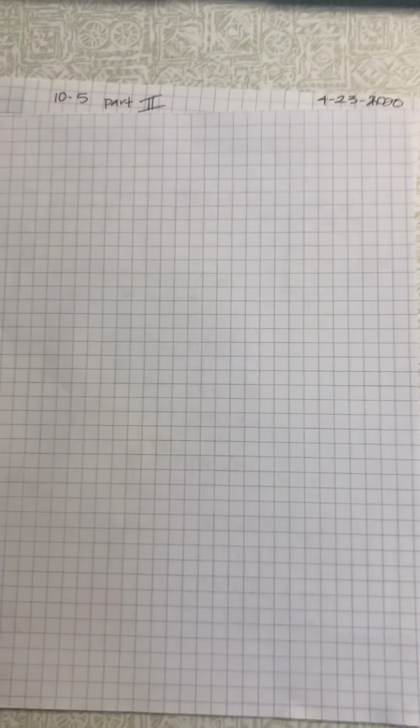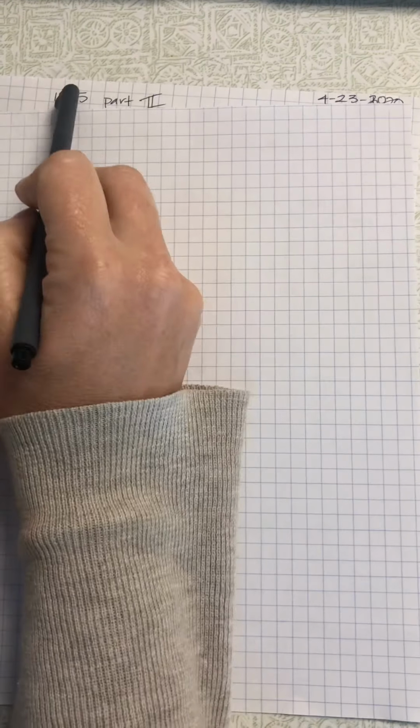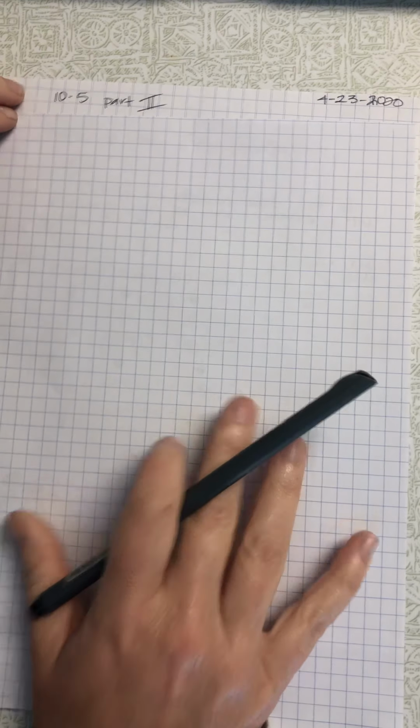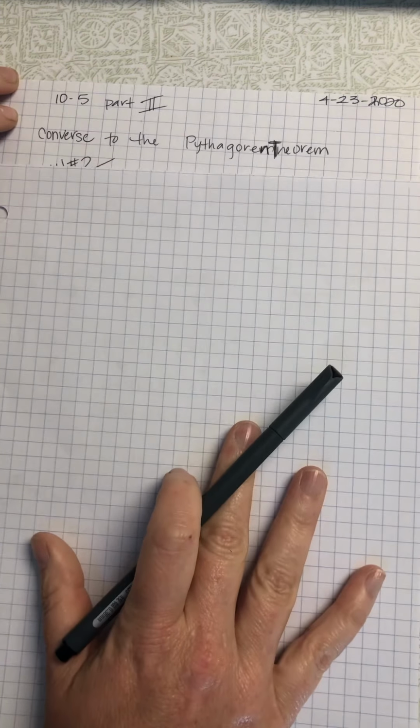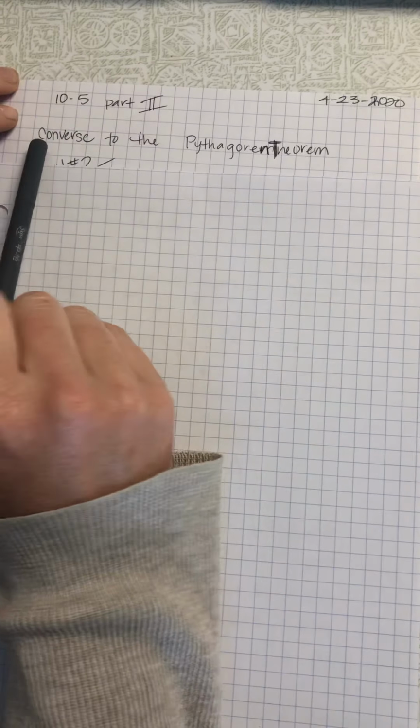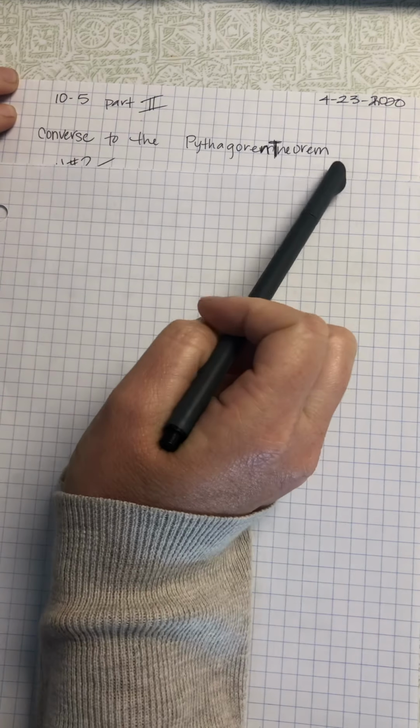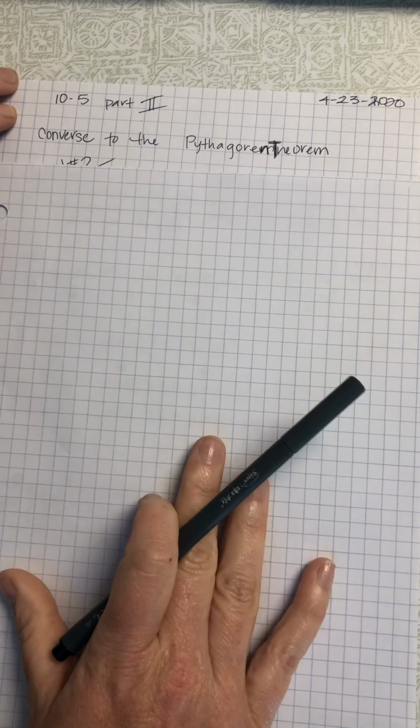Hey, 8th grade. Today we are going to continue in Chapter 10, Lesson 5. Today we're going to do Part 2. So we're still talking about the Pythagorean Theorem. Today we're going to do the converse to the Pythagorean Theorem, which is Skill 2.